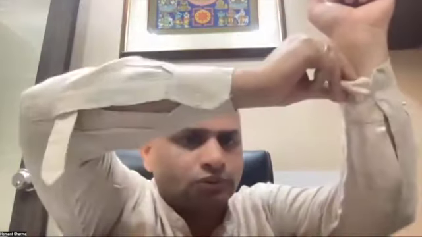If I am pulling my shirt, tell me, can I separate my shirt from the suture? Can I separate these two parts or not? So the answer is no. We can't separate because this is very tightly attached with each other.